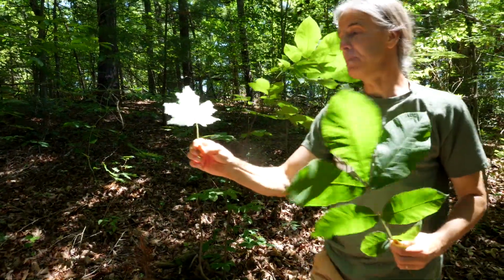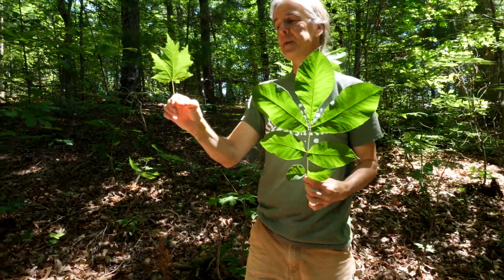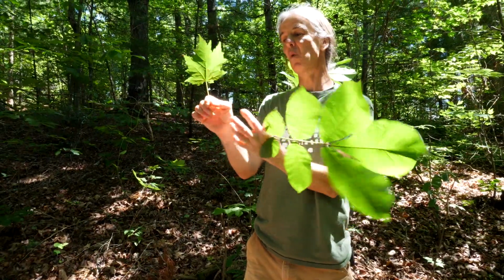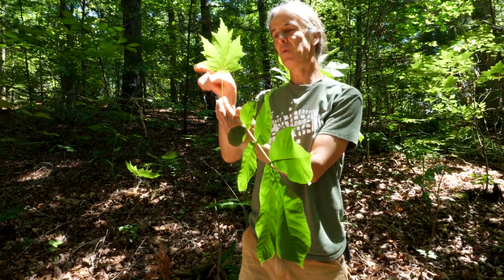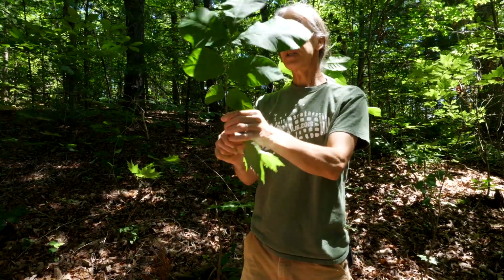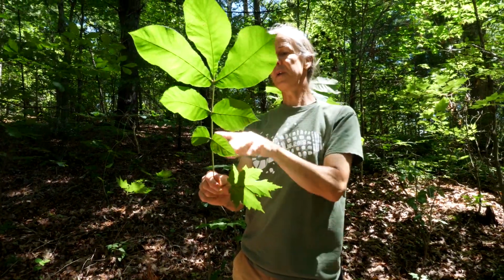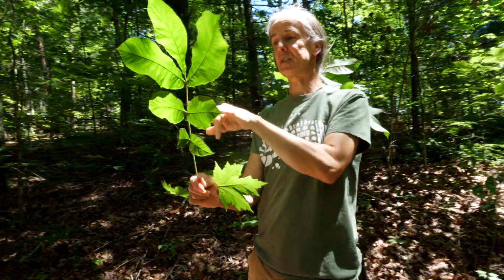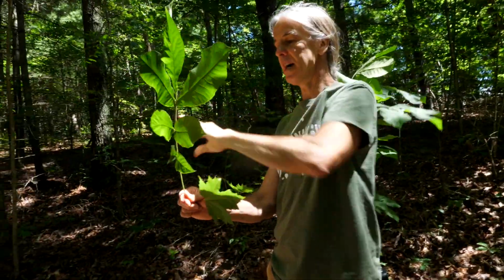This is a red maple leaf. This is a simple leaf. A simple leaf only has one blade, right? One blade. This is a compound leaf. This is a single leaf with 7 leaflets. 1, 2, 3, 4, 5, 6, 7.